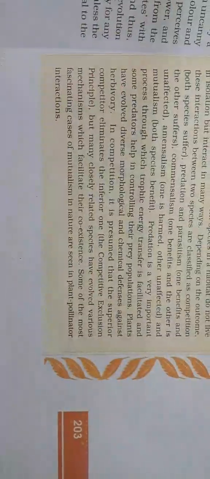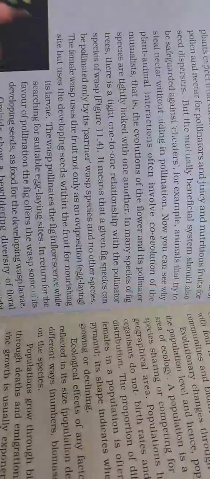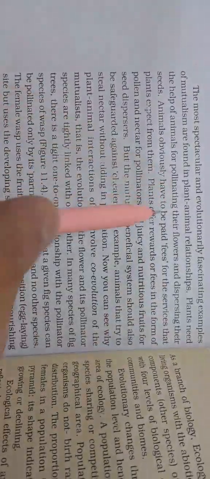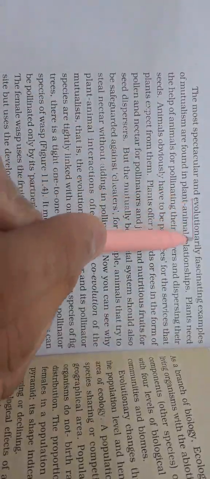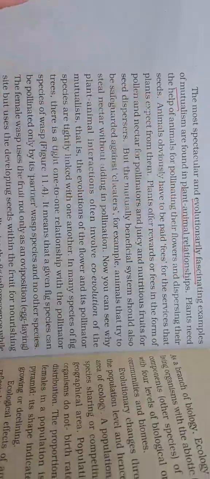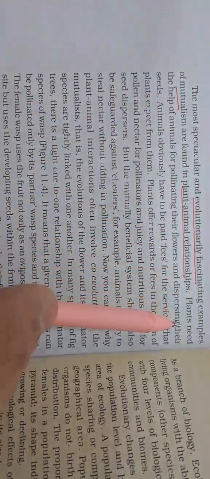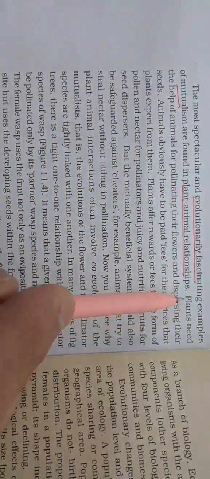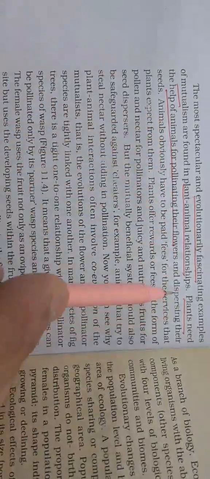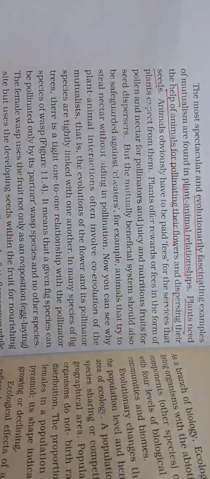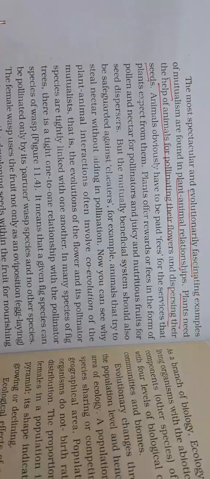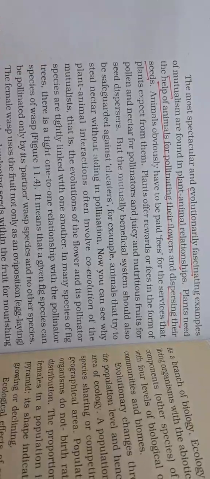Continuing in this particular part itself, we will be talking further about certain examples. Now here the point is, this is an evolutionary example of mutualism where both have evolved simultaneously. This was done categorically because plants need the help of animals for pollinating their flowers and dispersing their seeds, whereas animals were in search of food. So what we saw was that they started working together to get the work done.